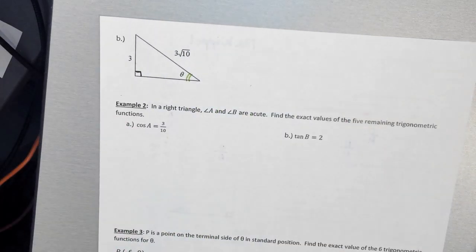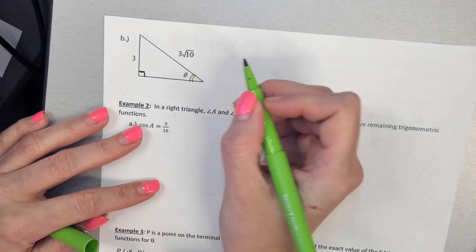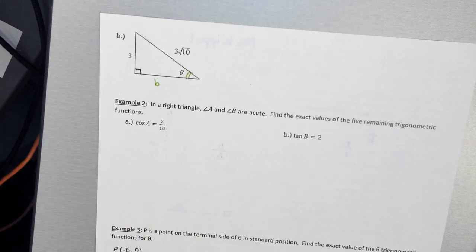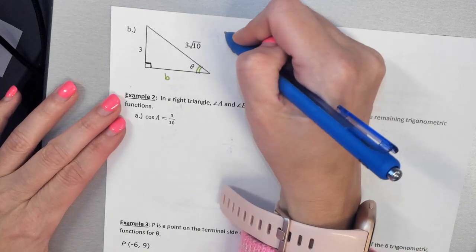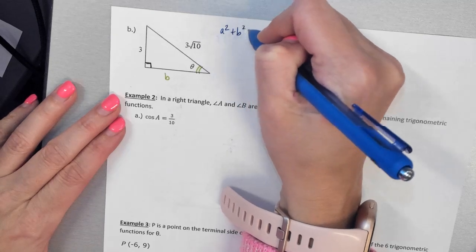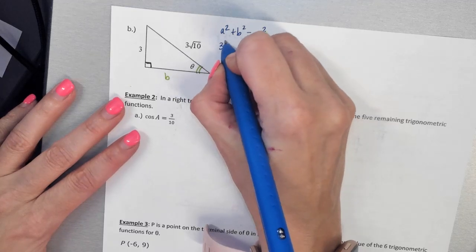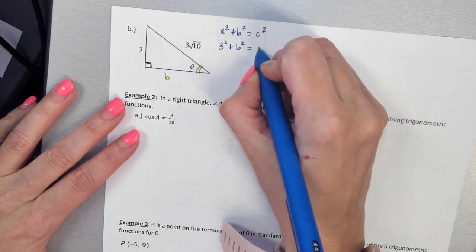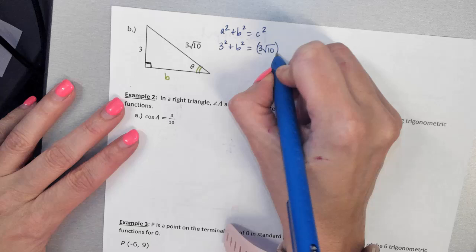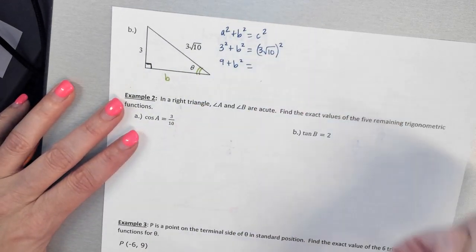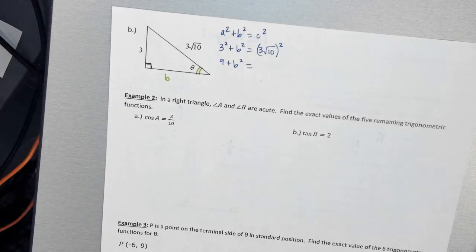Okay, so if we're missing one of the leg lengths, all we have to do is use what? Yep, so this was our a, this was our b, so we're going to find b using the Pythagorean theorem. So we know a squared plus b squared equals c squared. Again, we're doing this part without our calculator, so 3 squared plus b squared equals 3√10 squared. Okay, so we have 9 plus b squared is equal to, and then let's think about how we're going to do 3√10 squared.